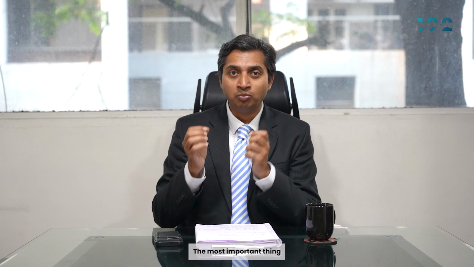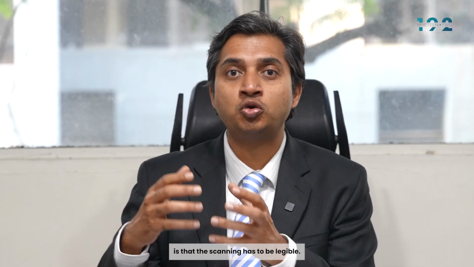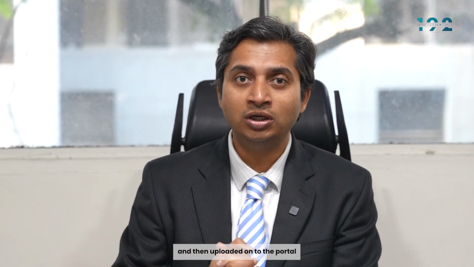While filing the claim, the investor has to keep the scanned documents ready for uploading. While scanning the papers, there are certain dimensions in which the scanning has to be done. The most important thing that investors have to keep in mind is that the scanning has to be legible. So scanning can be done at 150 dpi with the Grayscale facility and then uploaded onto the portal so that it fits into the size and is yet legible.